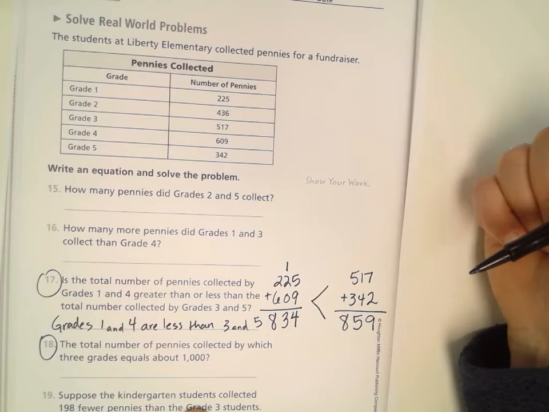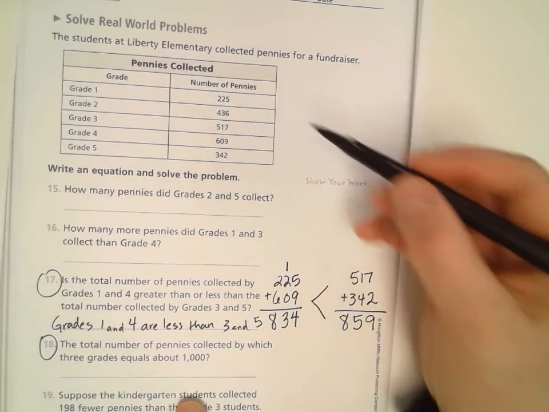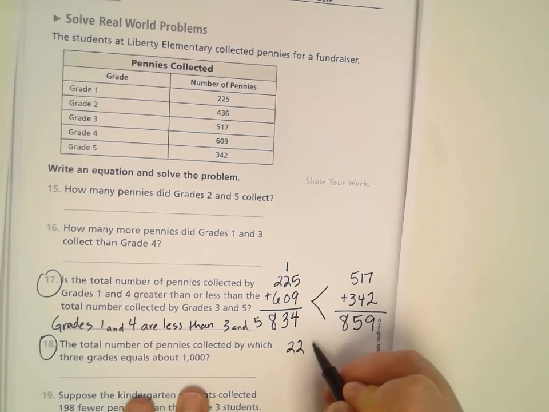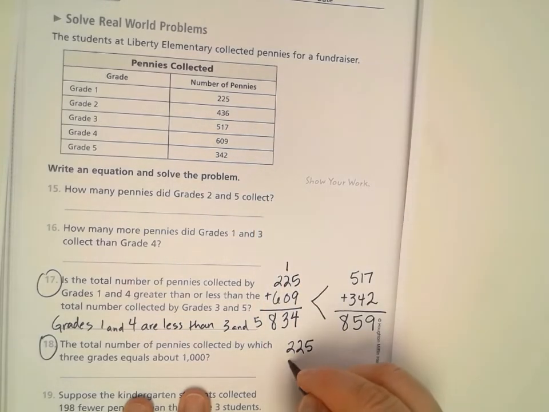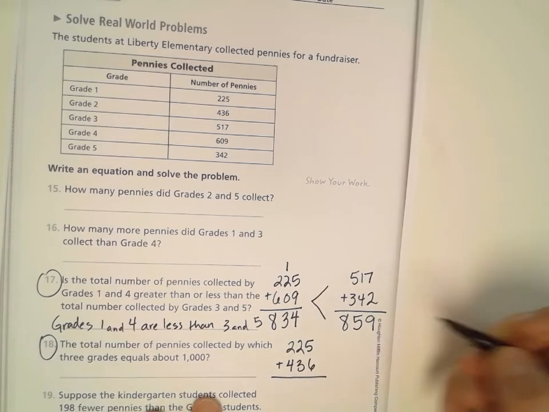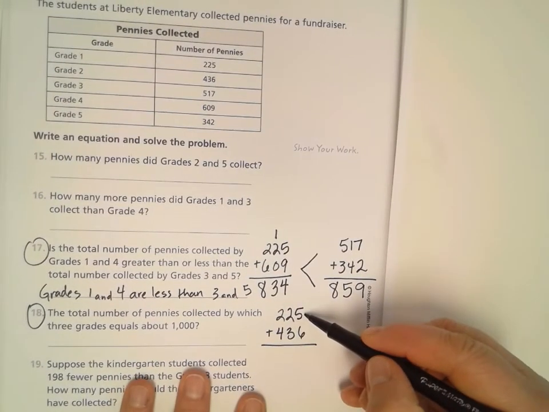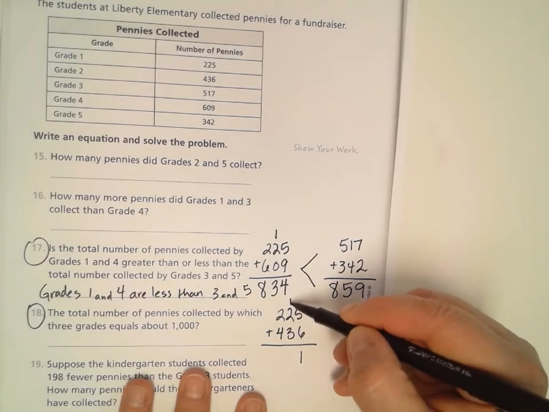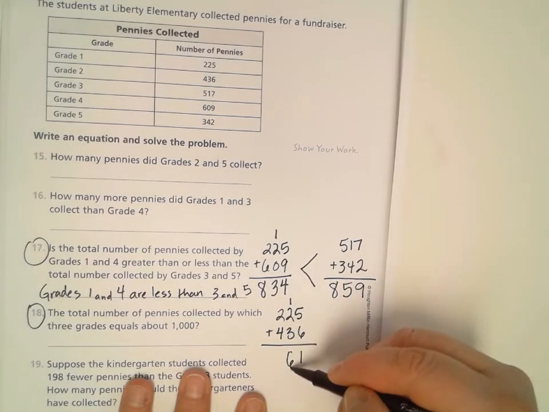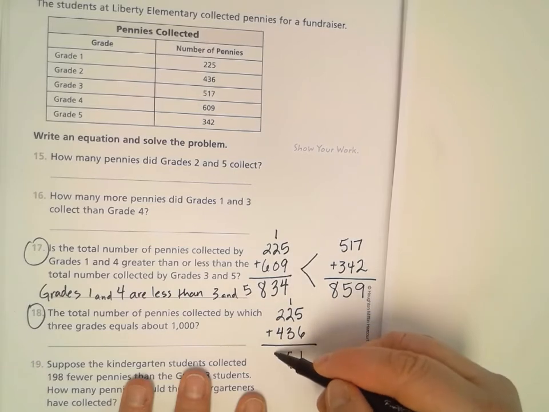So I'm going to take 225, the small one, plus I'm going to try 436. I'm going to see what those two end up being. All right, so 5 plus 6 is 11. Then 1 plus 2 is 3, 3 plus 3 is 6. 2 plus 4 is also 6, 661.